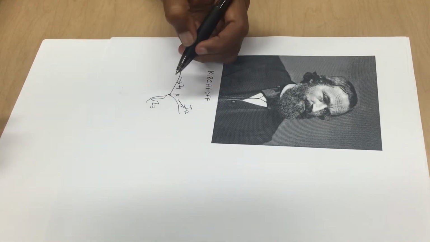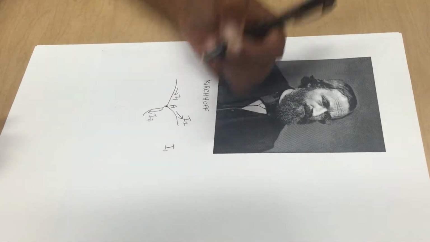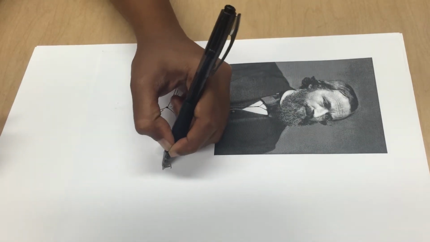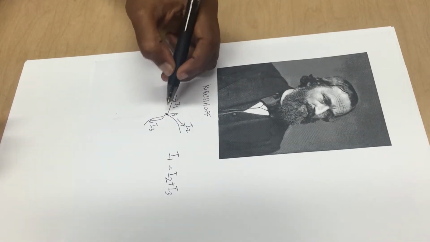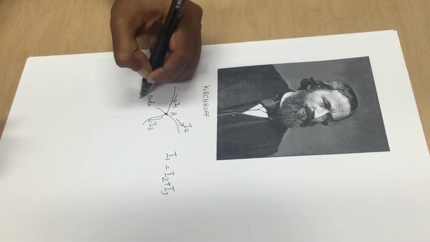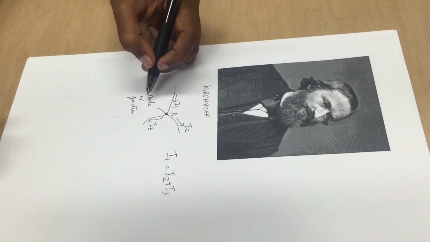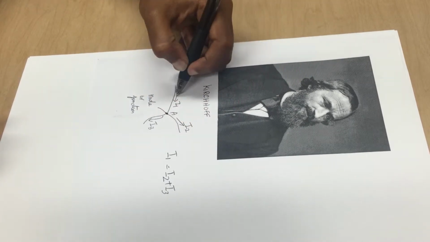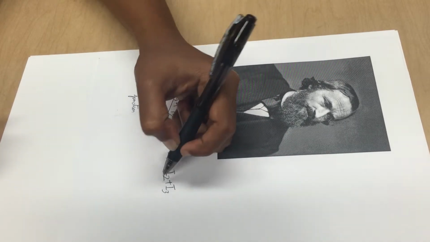Because charge is conserved, the current that enters A, I1, should be equal to the sum of the currents that leave A. That's I2 plus I3. This point A, where the currents leave and enter, is called the node or the junction. This law is therefore sometimes referred to as the node law or the junction law. The sum of the currents entering a node, in this case I1, is equal to the sum of the currents leaving the node, in this case I2 plus I3.